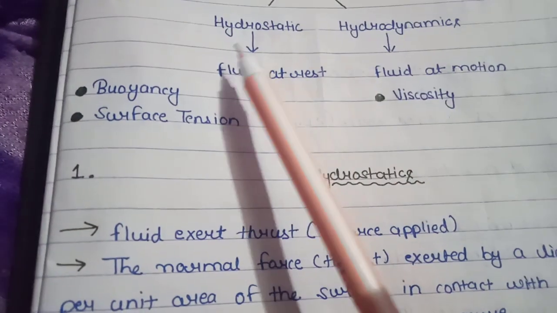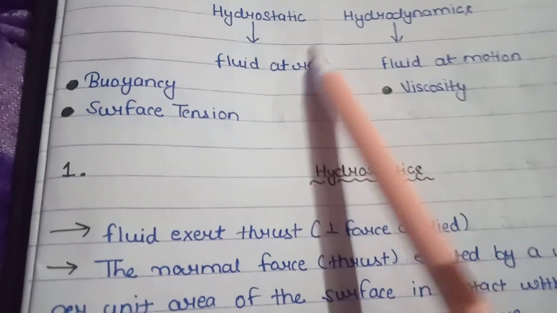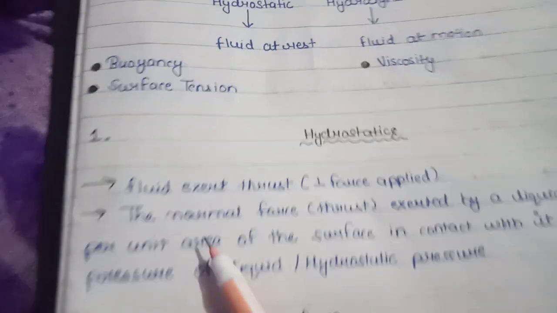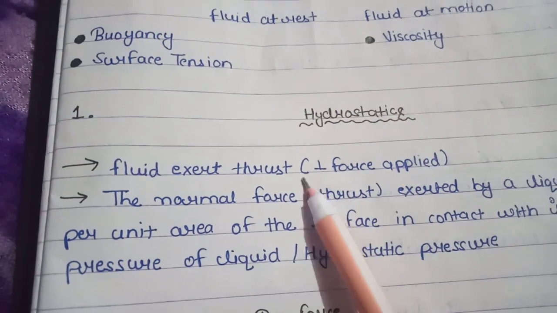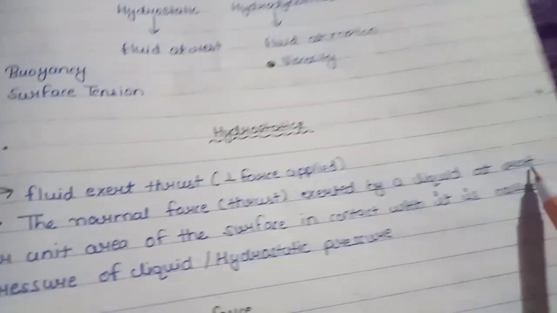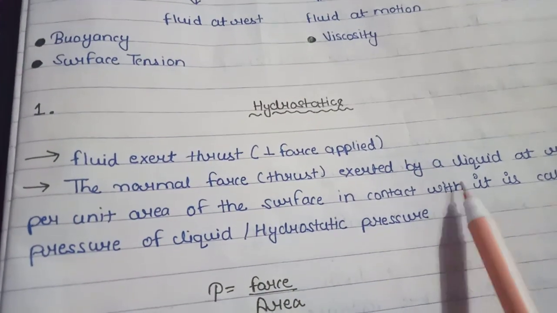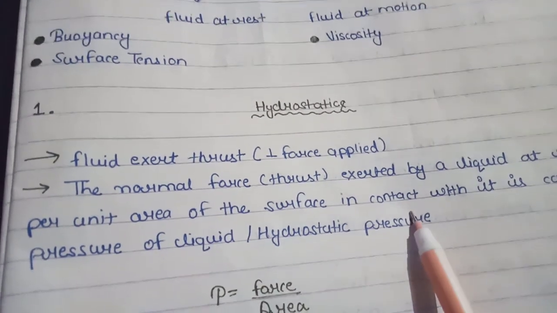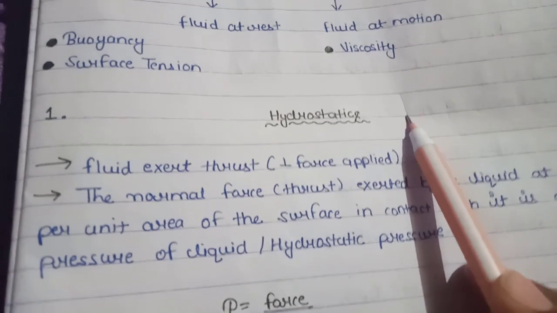Next, the first topic, we will learn about the first part of the fluid, that is hydrostatics. The definition of hydrostatic pressure: the normal force or thrust. Thrust means the perpendicular force exerted by a liquid at rest per unit area of a surface in contact with it. It is called the pressure of a liquid or hydrostatic pressure. Hydrostatic pressure is generally applied perpendicular.